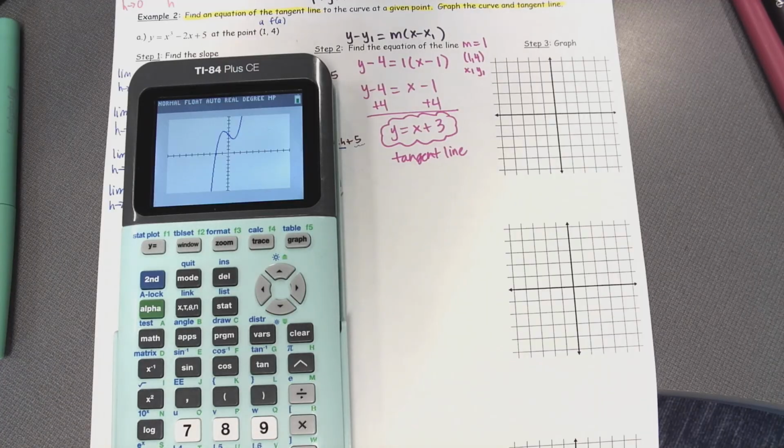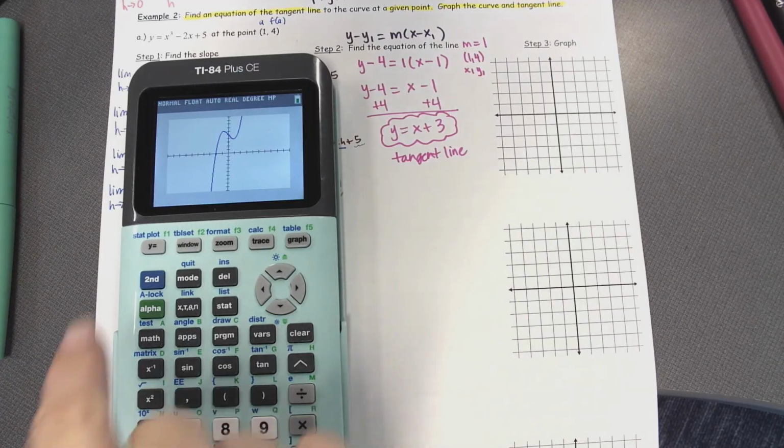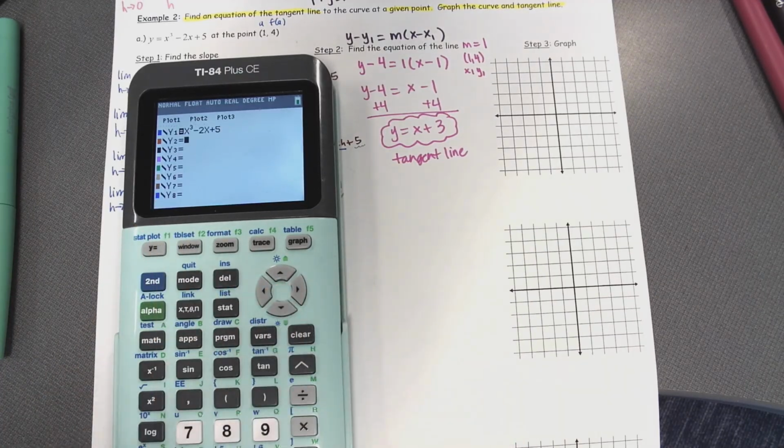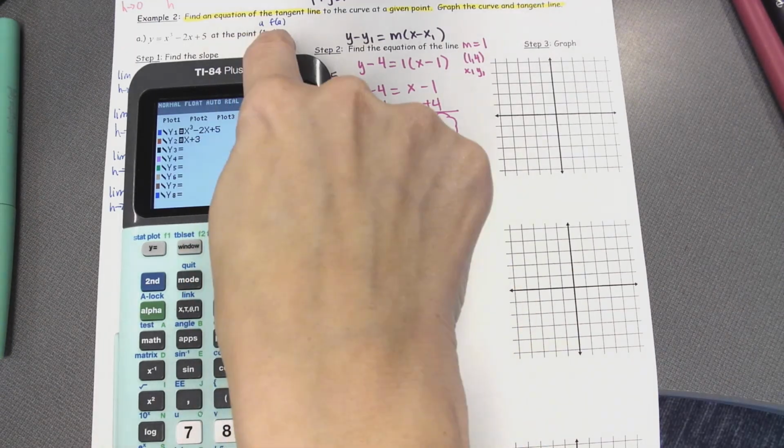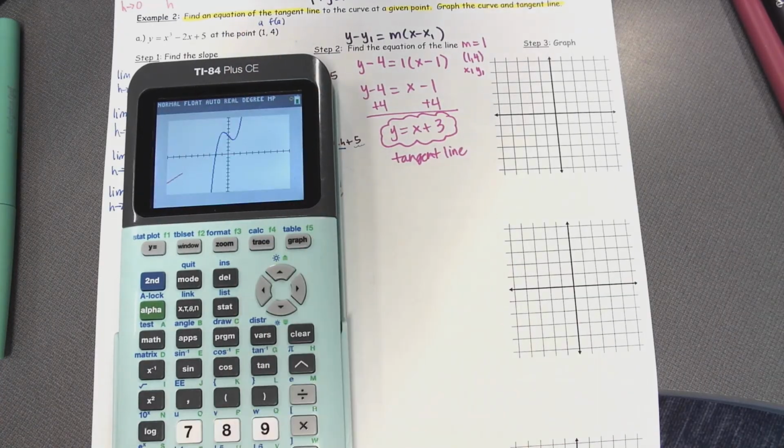All right, so that's going to be my function. Now, the tangent line, let's go ahead and graph that. You'll be able to see from the graph if your tangent line is correct because it should touch at the point 1, 4. So go ahead and graph it, and there it is. See how it touches right at that curve there?